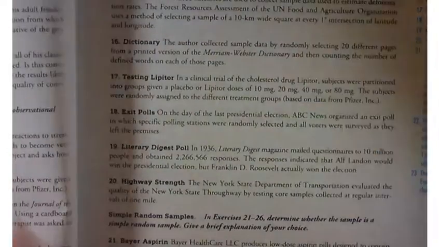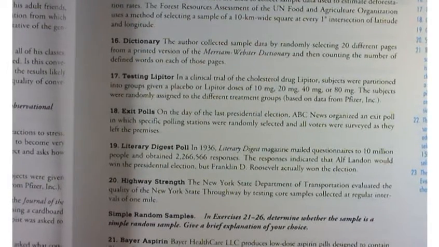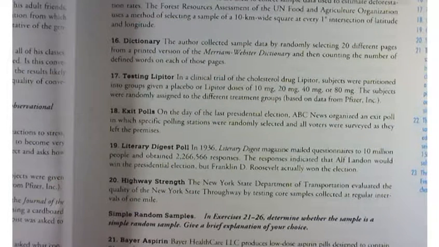Let's finish up a couple more problems by deciding whether a sample is a simple random sample or not. And we'll do problem number 22 to start with.